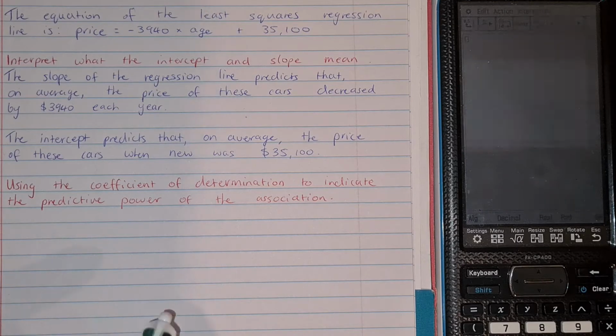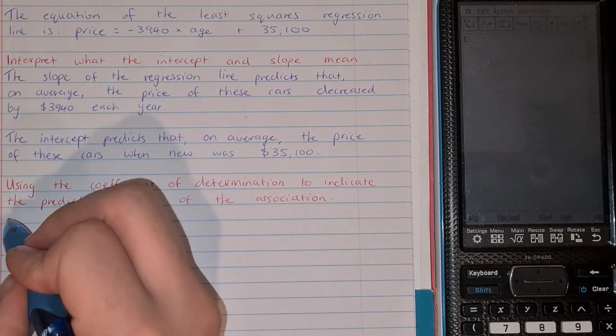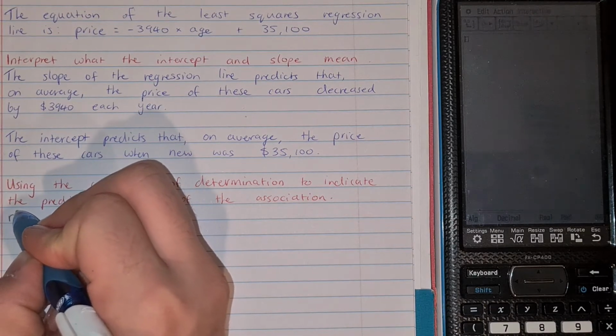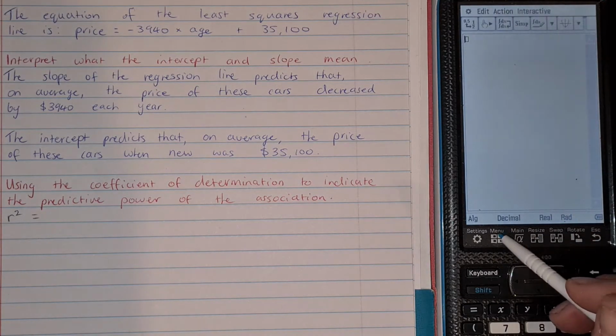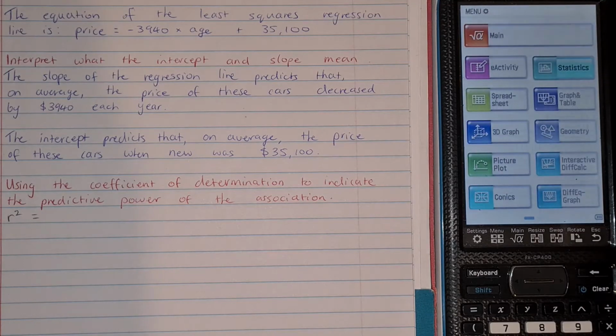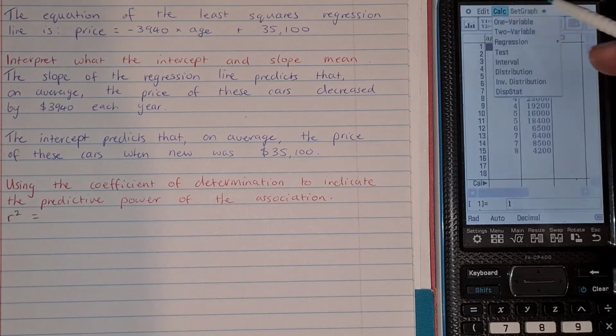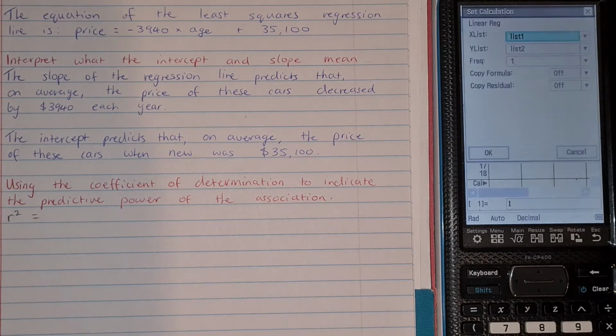Now our next step is to use the coefficient of determination to indicate the predictive power of the association. So what we need to find is our R squared value, our coefficient of determination. Two ways you can do it. You can use your calculator if you've already got the data in there, which we do. So let's go through the usual steps.